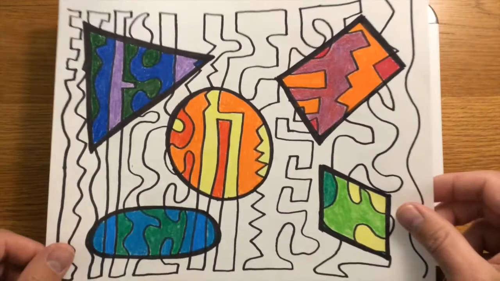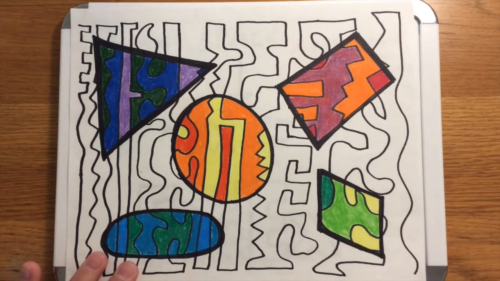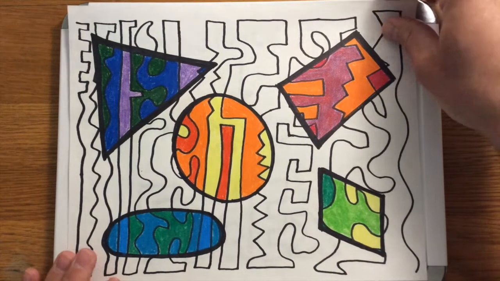So when we look at the finished version of the continuous line, the main focus, because of the bold colors, is the shapes. And the background is kind of the line that runs through it. But to help create these interesting patterns within the shapes, we're using one continuous line from one end of the paper to the other. And then when the shapes are drawn on top of it, it creates this unique pattern.